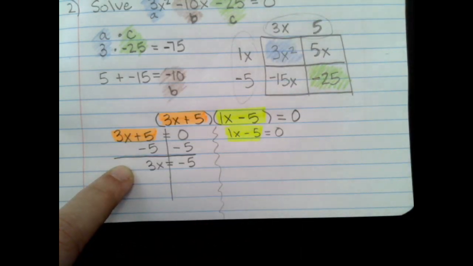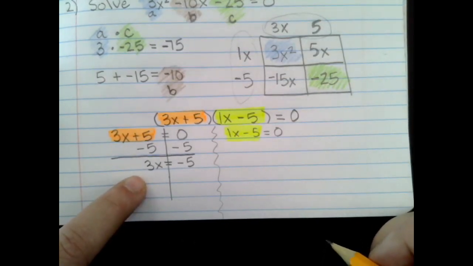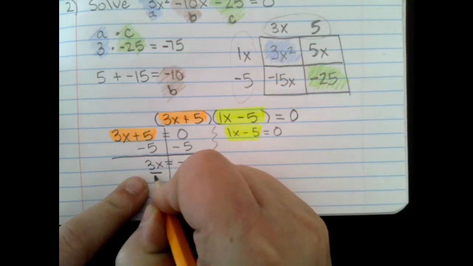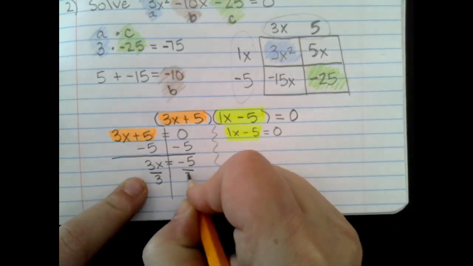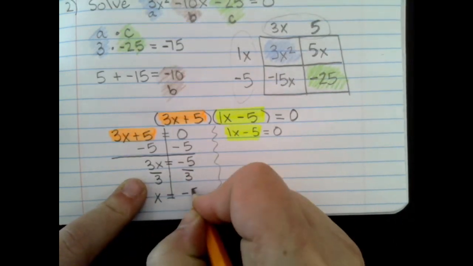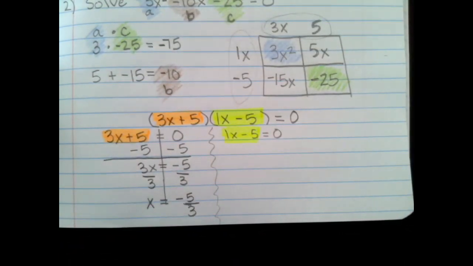And then to get x by itself, we need to undo that 3. How do we undo a multiplying by 3? Divide by 3. Can I do negative 5 divided by 3? Nope, so I'm just going to leave it as negative 5 over 3. So that's one answer.